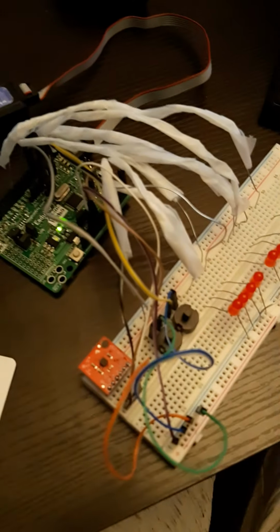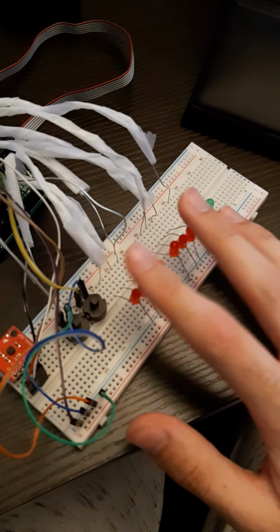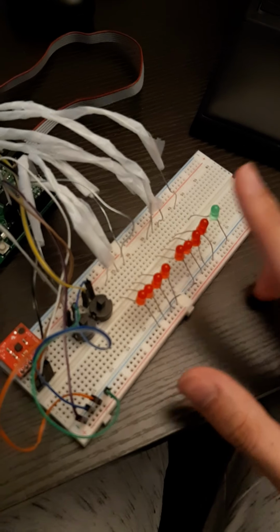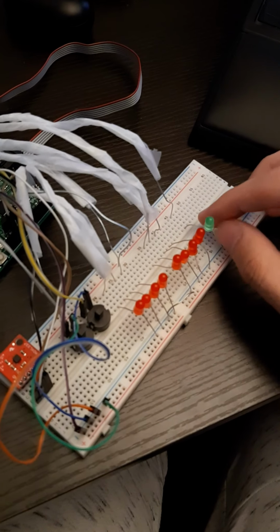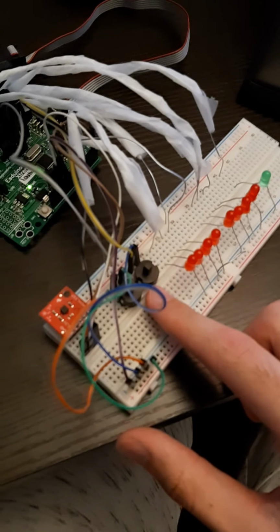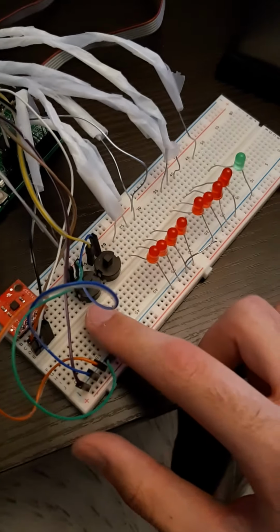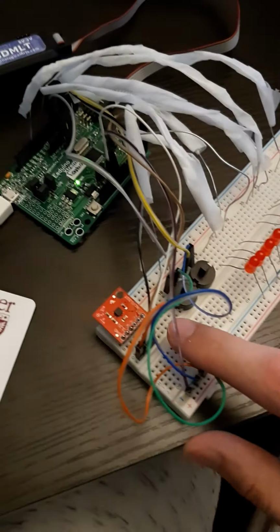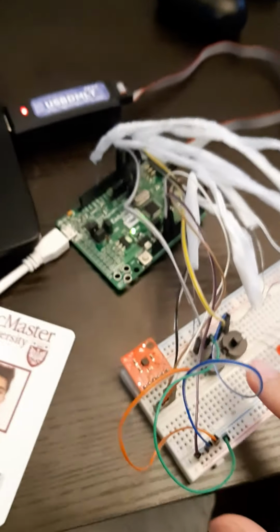Here is my circuit. These are the BCD values, most significant, least significant. This is a mode value, so this turns on when we're sampling the x-axis. This right button here does start and stop. This left one here changes the modes. There's the sensor, and there's my Arduino.